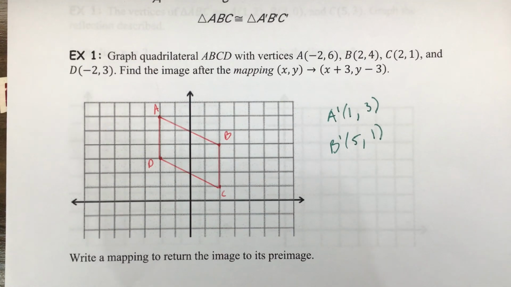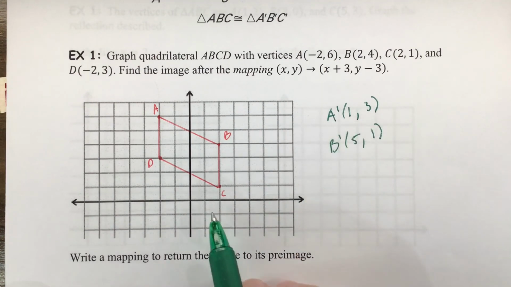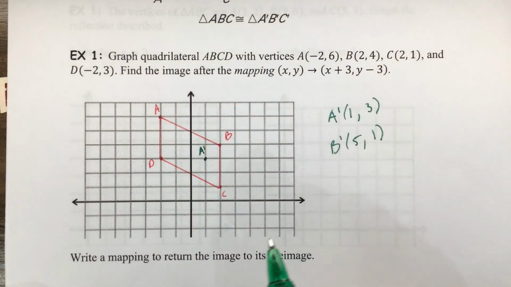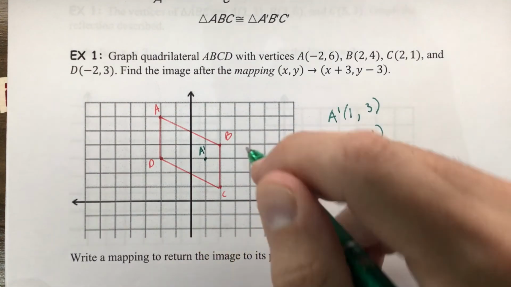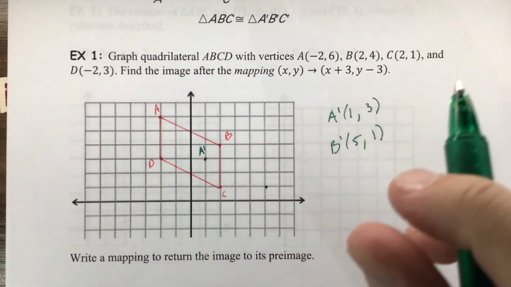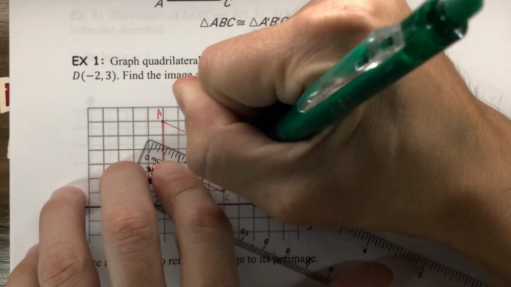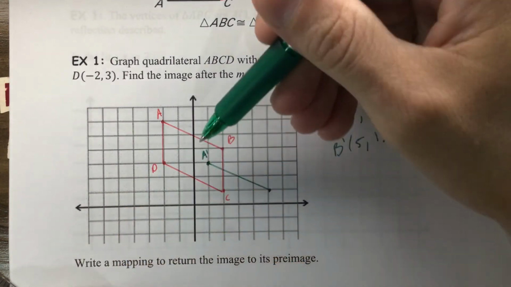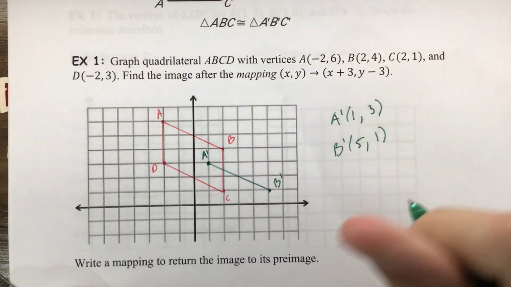When those two are connected, it's going to start to create the figure that we know, and it's just sliding over. All right, so let's look at where these are. 1, 3, you go over 1, up 3. Okay, so that's A prime. And B prime is going to be at 5 and 1. So that's 2, there's 5, there's 1. Once I connect those, you're going to see that it looks like the segment that we have on the top here. So the whole figure is just sliding into this location.